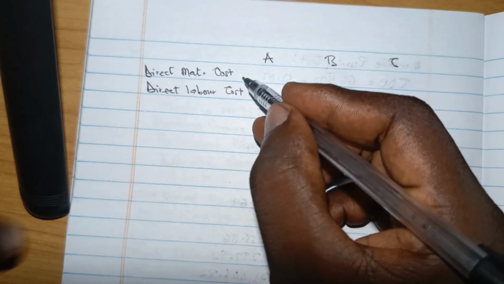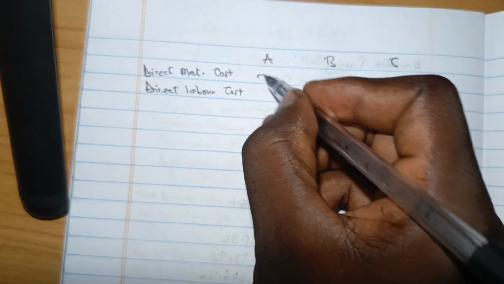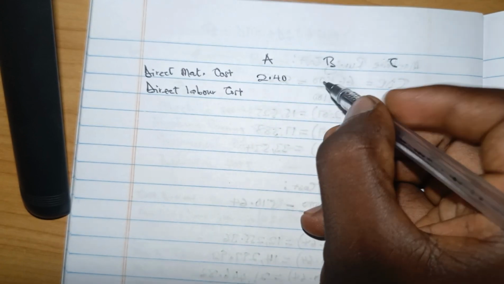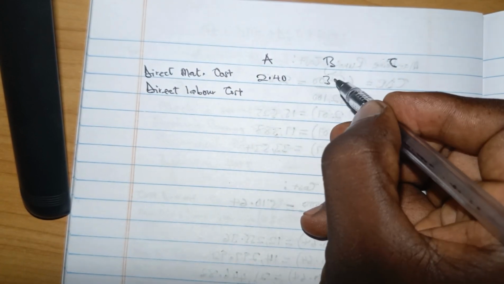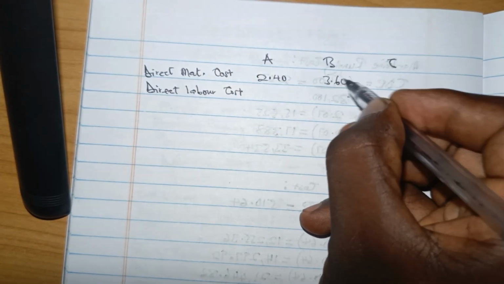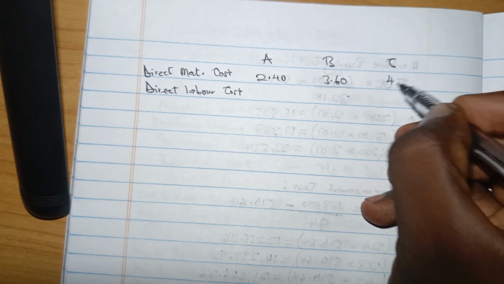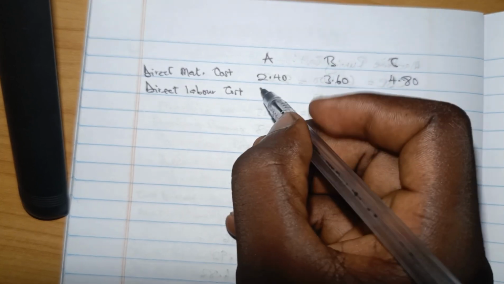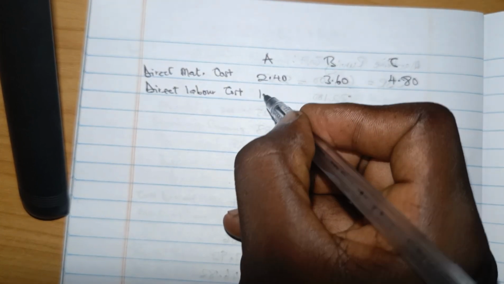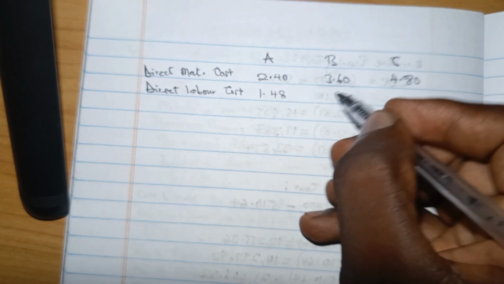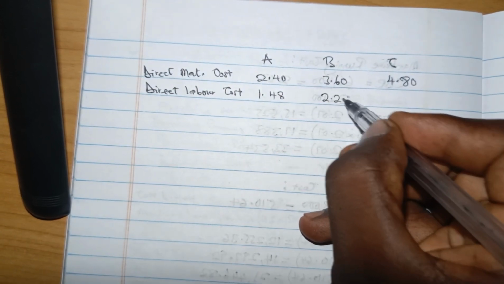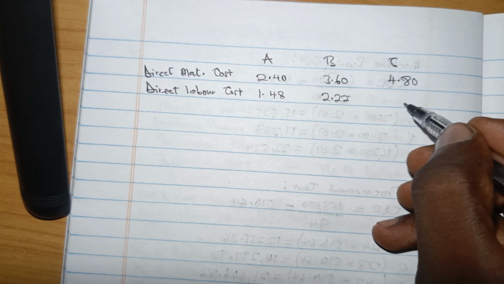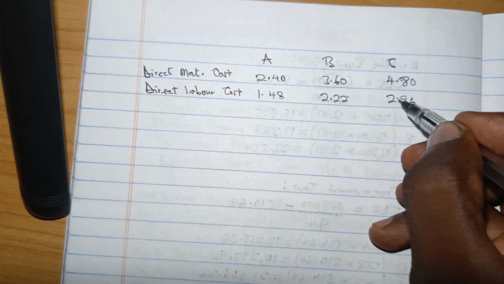Okay, so for the direct material cost, we had 2.40, and product B 3.60, and 4.80. For the labor, we had 1.48, we had 2.22 over here, and we had 2.96 over here.